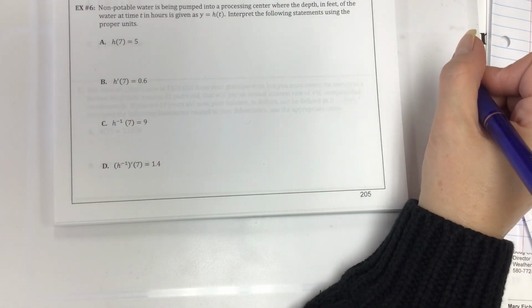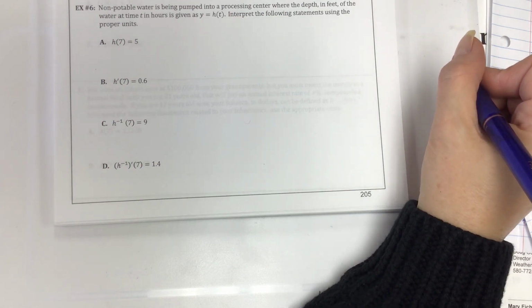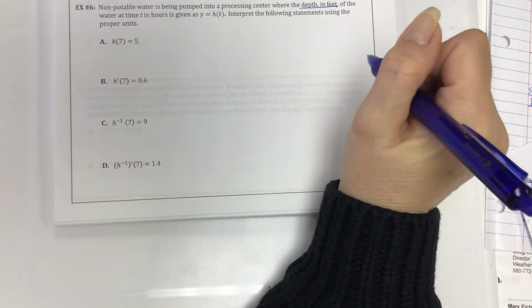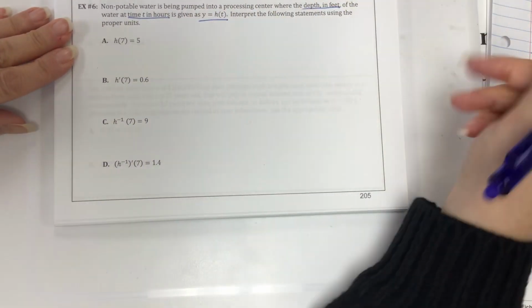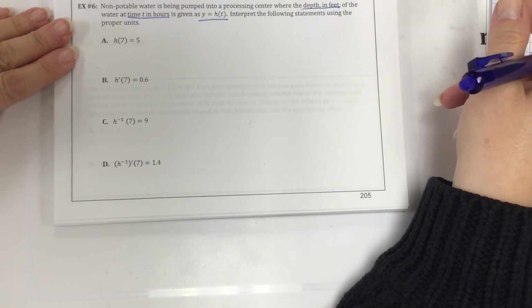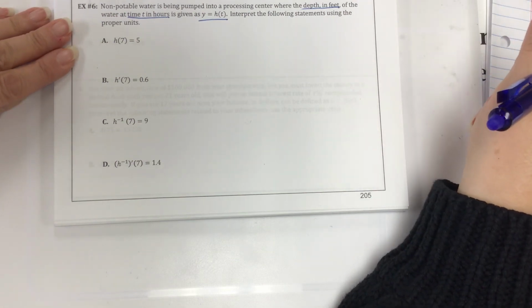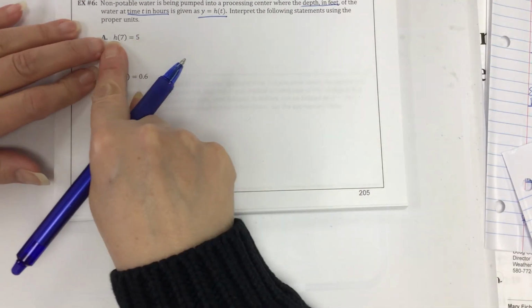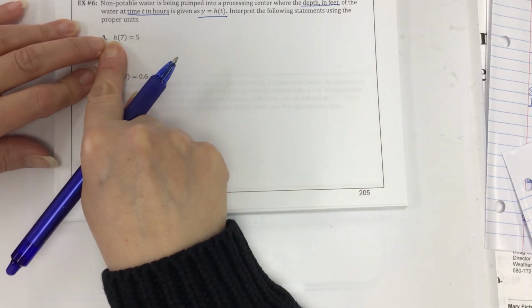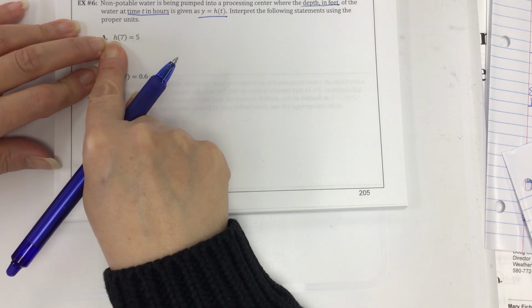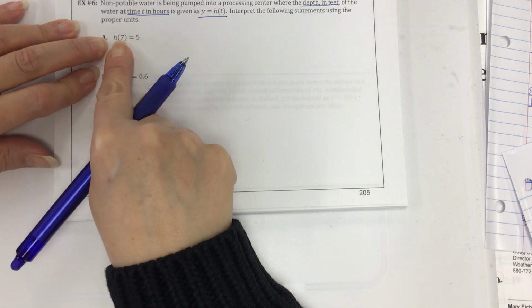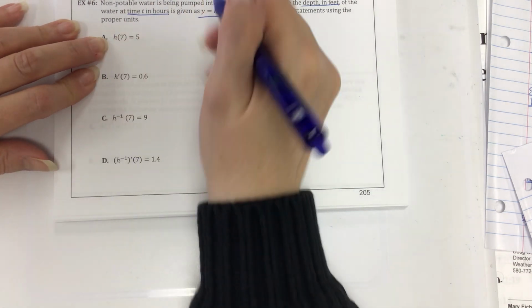In example 6, non-potable water is being pumped into a processing center where the depth in feet of the water at time t hours is given by y equals h of t, so the height in terms of time. Interpret the following statements using the proper notation. So this would tell us the depth is 5 feet after 7 hours.